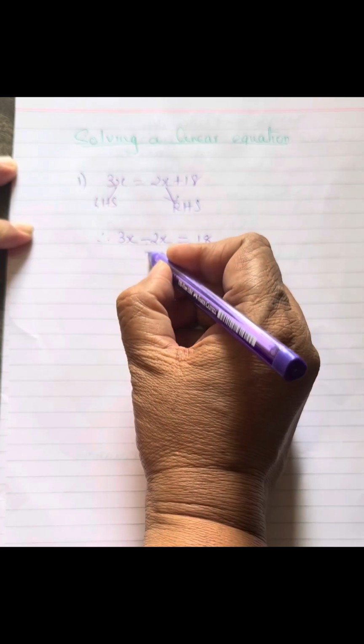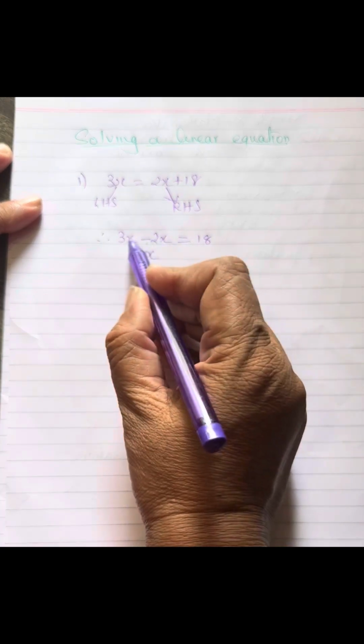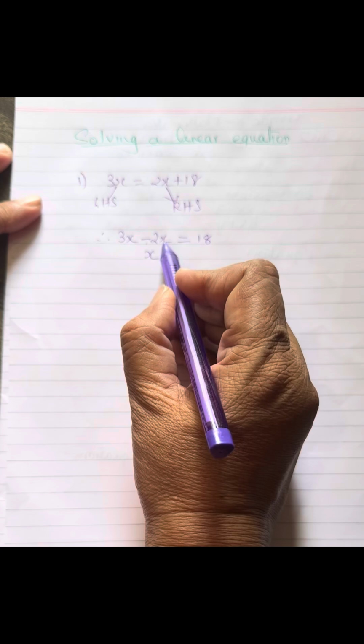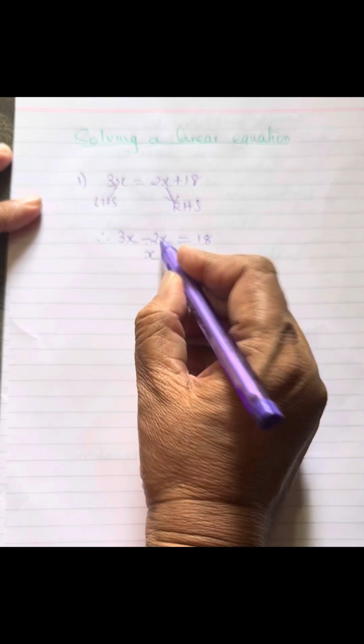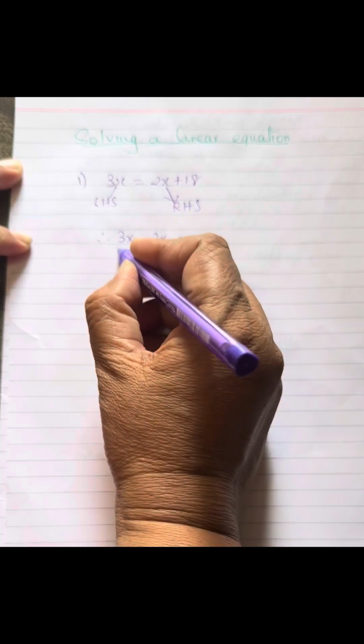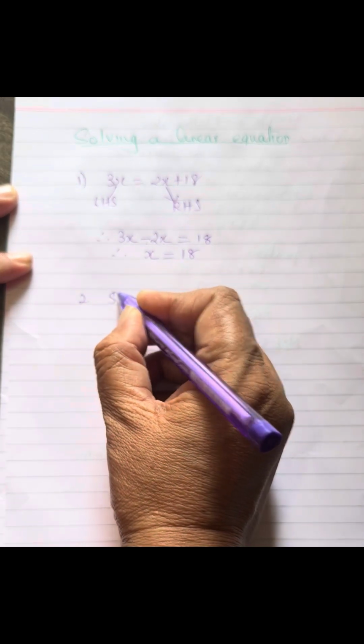Now 3x minus 2x. What is 3 minus 2? It is 1. So we just write x. We don't write 1x, we just write x. You can subtract only the same variable, the numbers with the same variable. So 3x minus 2x, they should be like terms. So the value of x is 18, right? This is a simple question which I have taken. Now we'll take the second question.